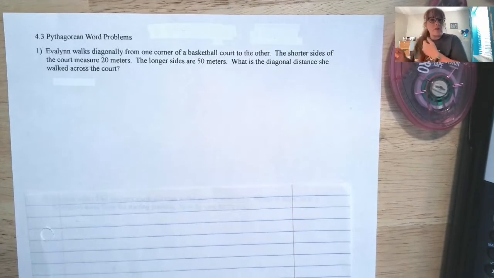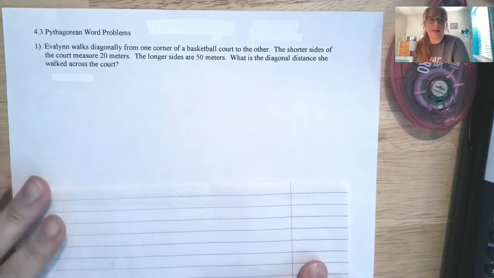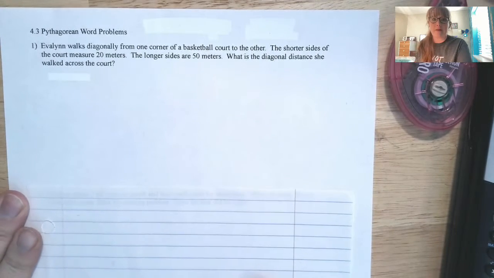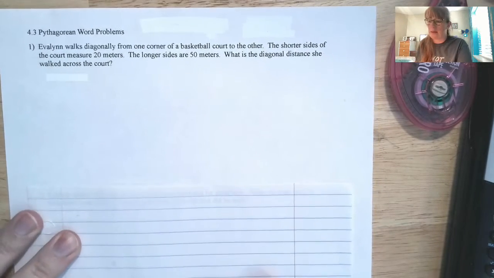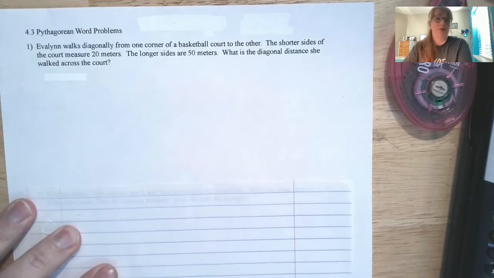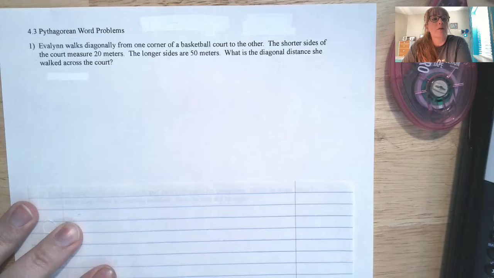Hello, we're going to talk about Pythagorean word problems today. If you're anything like my students, you love word problems and math, so it just doesn't get any more fun than these guys. We do get to draw lovely pictures, so that's always fun. So let's start with problem number 1.